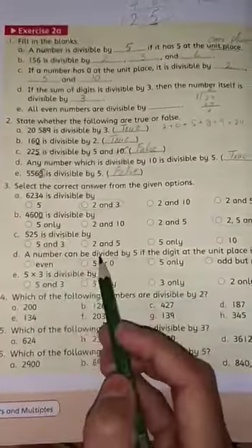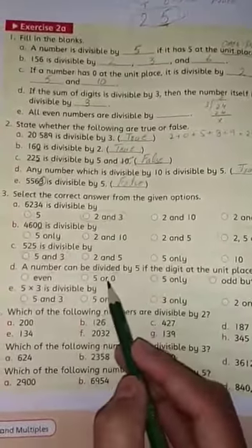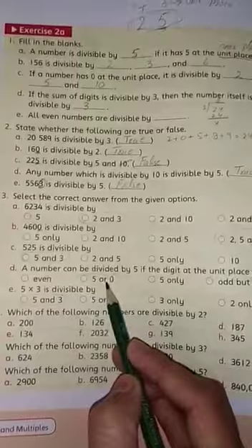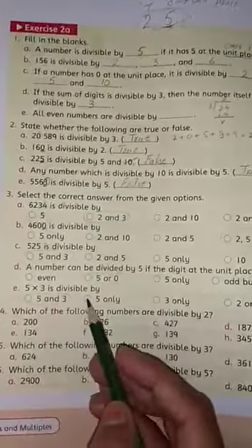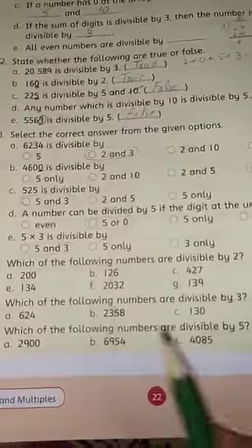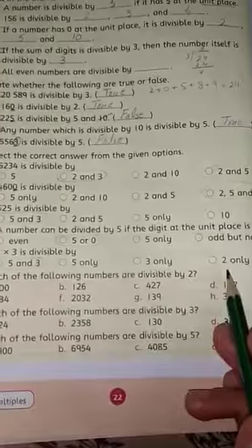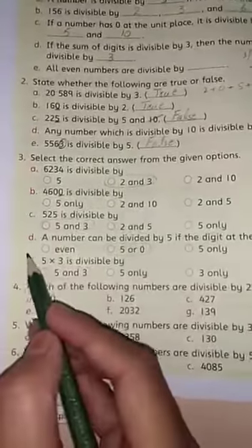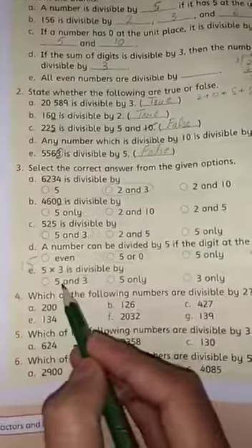D: A number can be divided by 5 if the digit at the unit place is, according to rule number 3, 5 or 0. Then the number can be divided by 5. So the correct option is 5 or 0. E: 5 multiplied by 3 is divisible by: first option is 5 and 3, second is 5 only, third is 3 only, last one is 2 only. 5 multiplied by 3 is equal to 15. 15 is divisible by 5 and 3.